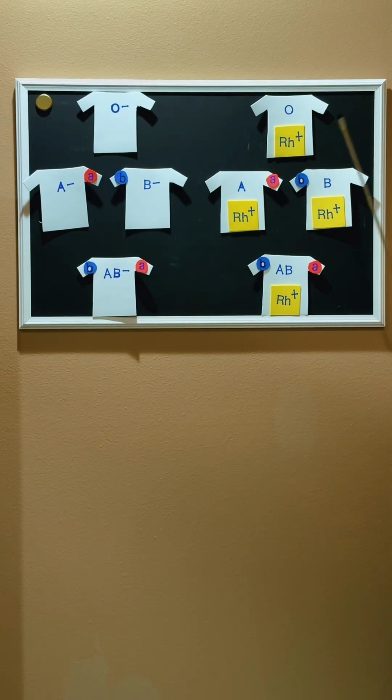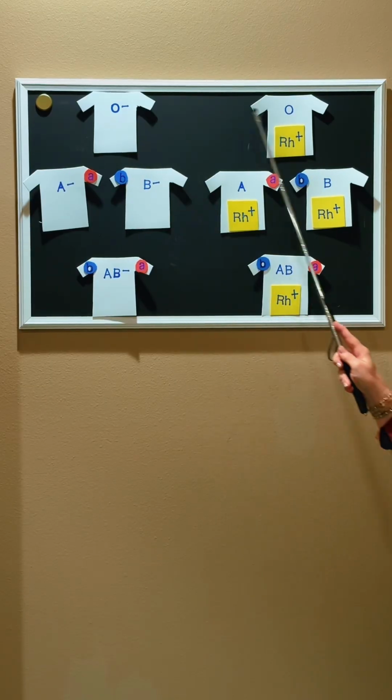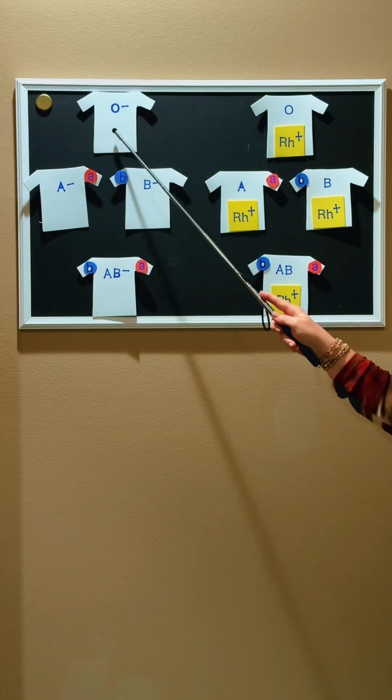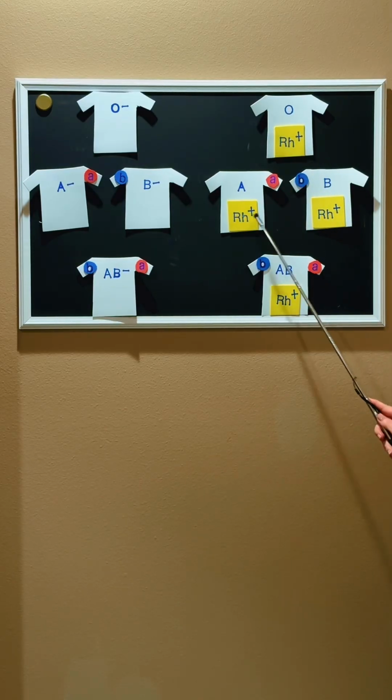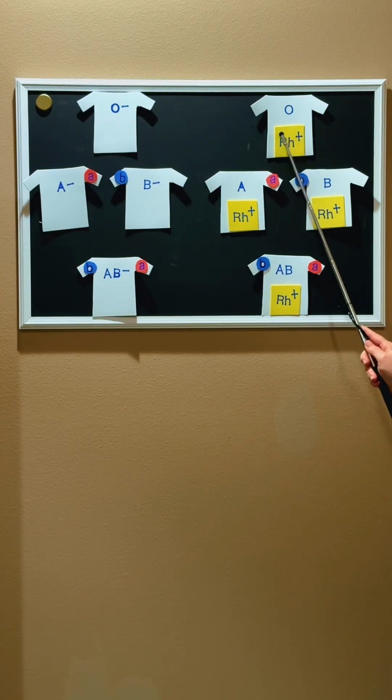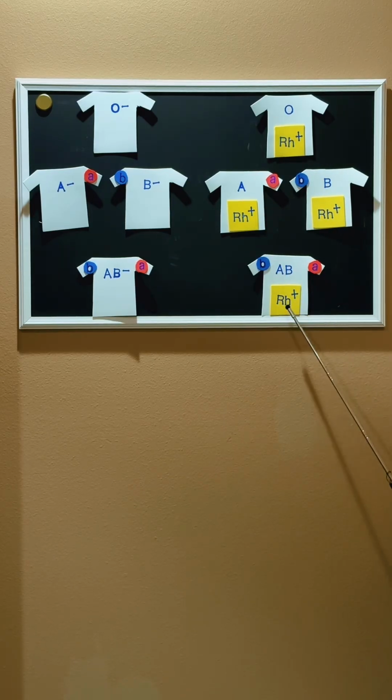These right here, the positives, all have something extra on their blood types. So these positives can't go to any of the negatives because they don't have this part. This is something extra. The positives I have represented with the little yellow squares, to show you the different positives.